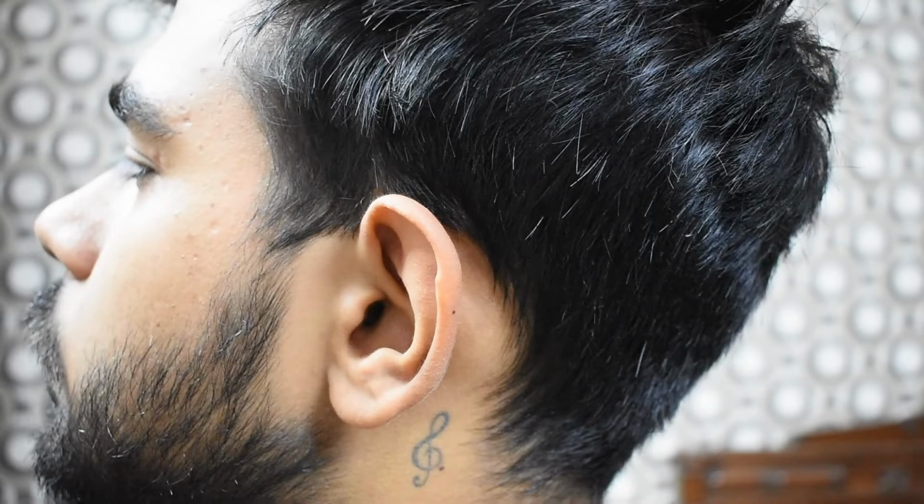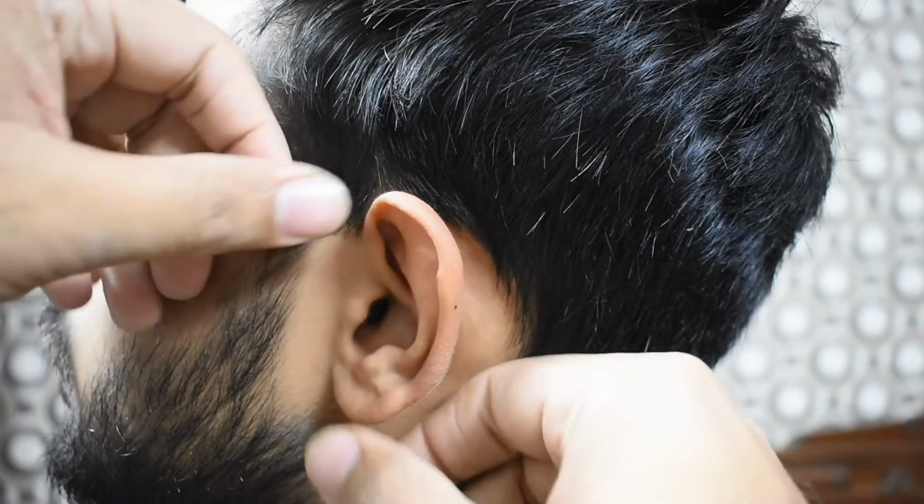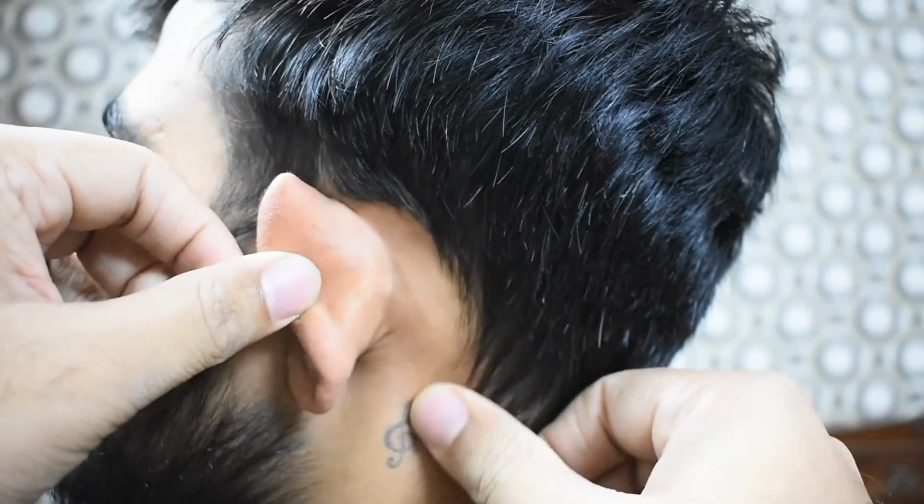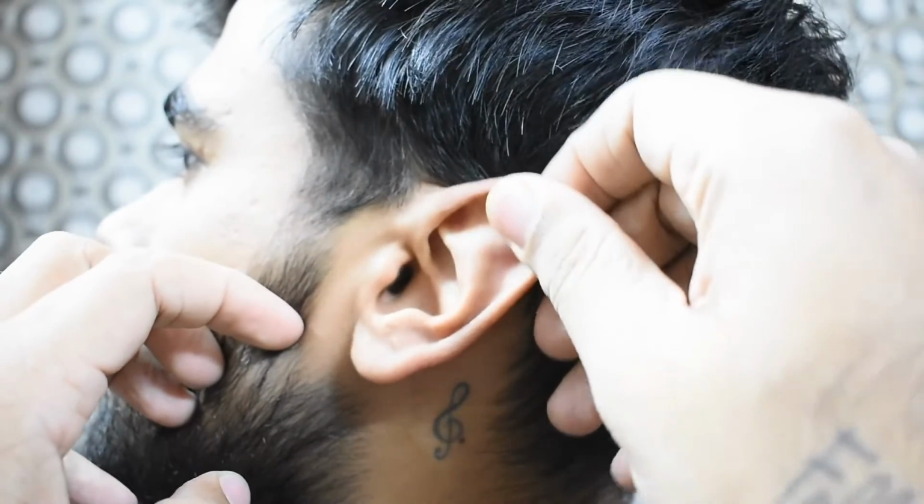The examiner has washed his hands, introduced himself, and explained the procedure to the patient and gained his consent. Begin the examination by inspecting the auricle and the surrounding tissue for any deformity, lumps, or lesions.